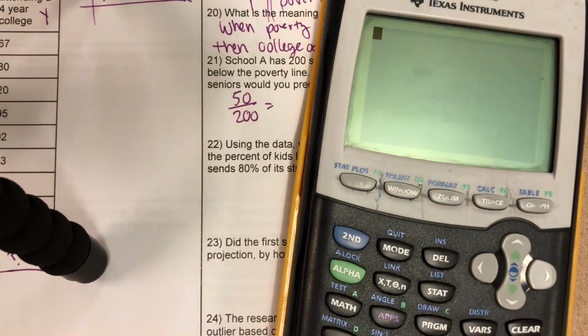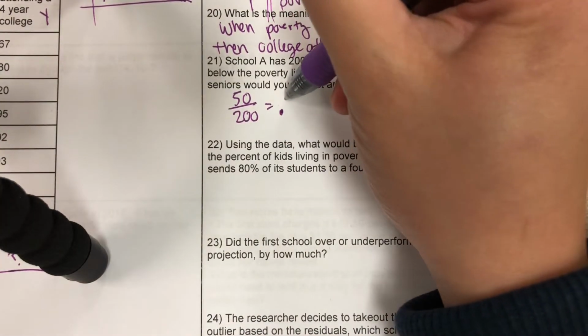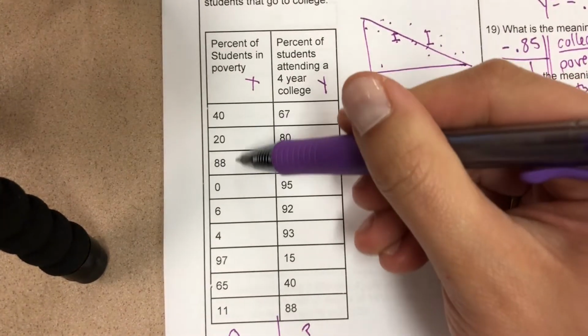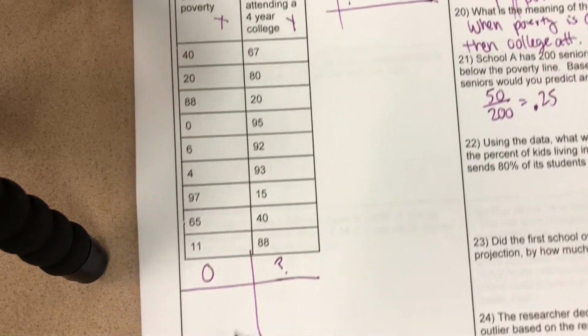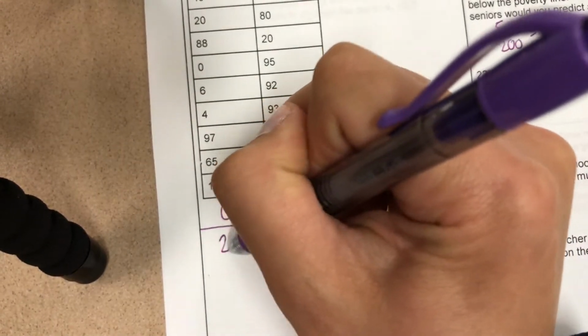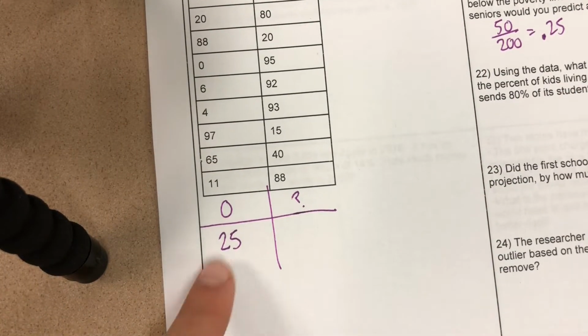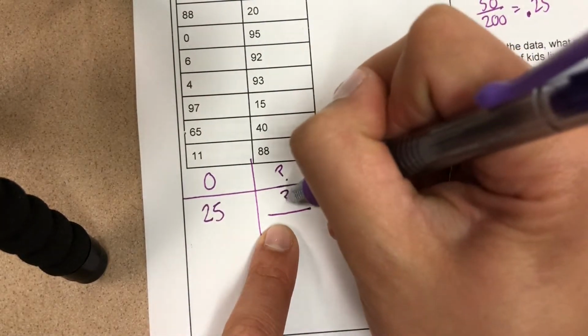You can do this, 50 divided by 200, which is 0.25. So it's not going to be 0.25 though. Oh, okay. So it is 0.25. But when I put it in this chart right here, percentage of students in poverty, these are not in decimal notation. So if I were to take this 0.25, I won't put it in as 0.25 here. I'd put it in as a whole number of 25. So it's asking us, based on this model, and this is 25, how many students would be going to college?